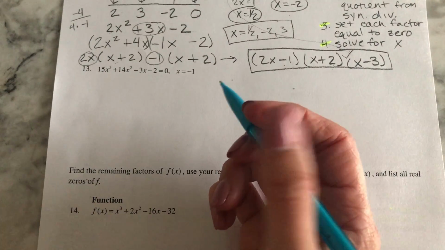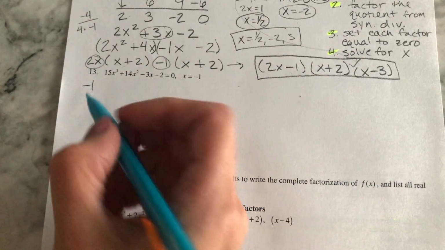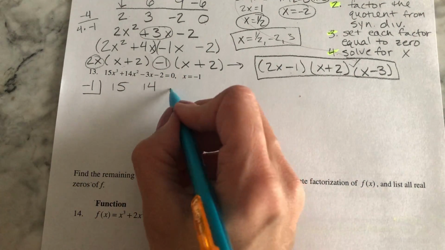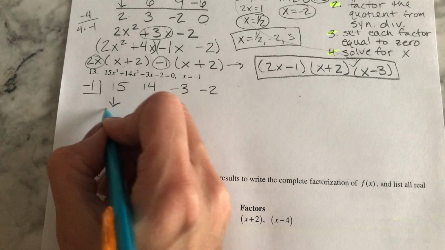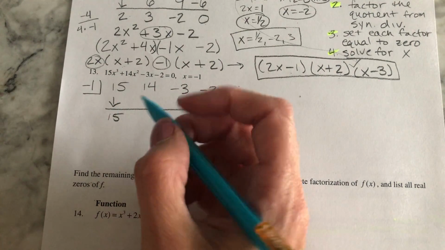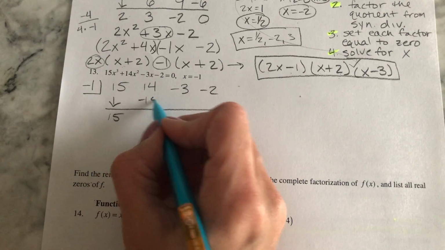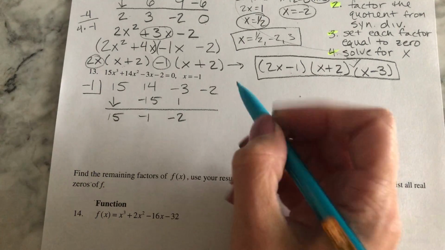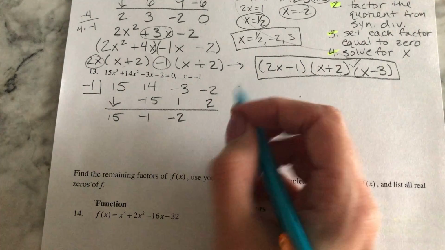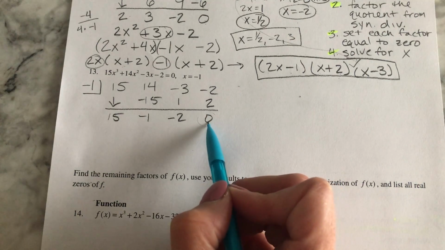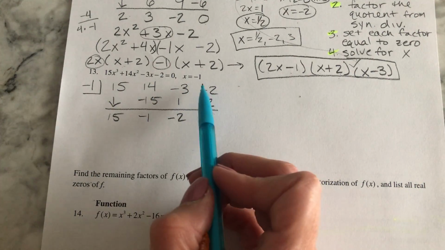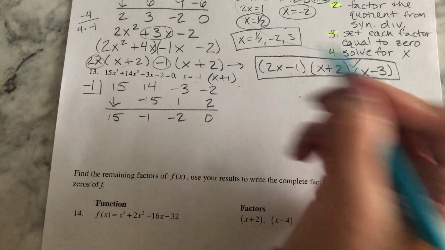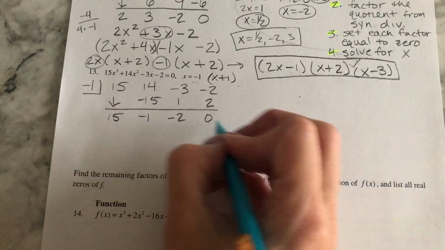So you start by using synthetic division. I'm going to pull that negative 1 and then set up my synthetic division. Bring down the 15. And then we will multiply, add, and multiply, add. I have that 0 remainder, so that means that this is a factor. So x plus 1 is a factor. Then I'm going to take my quotient.